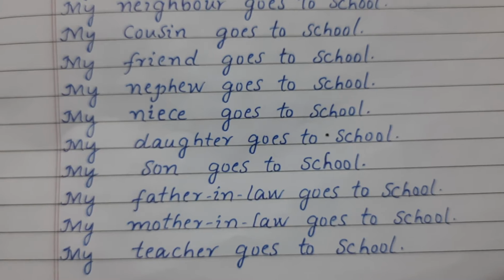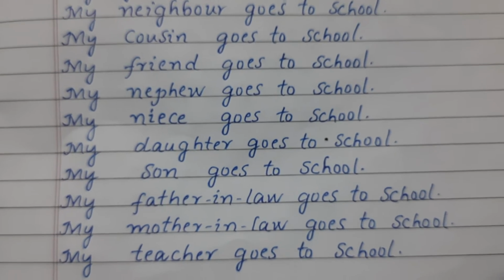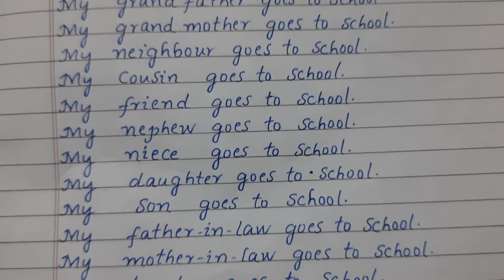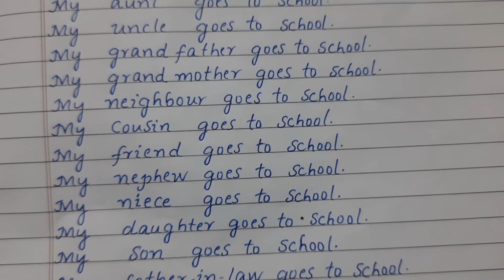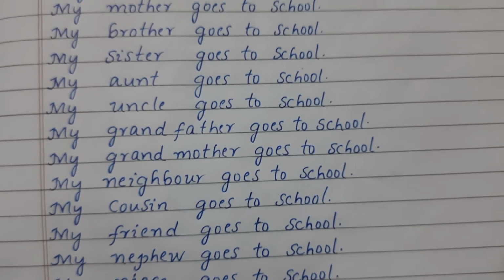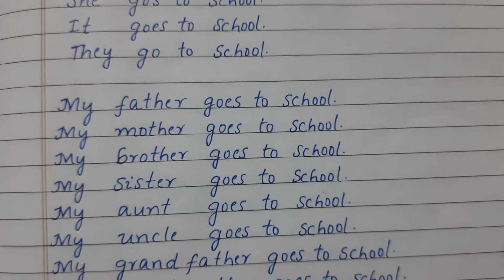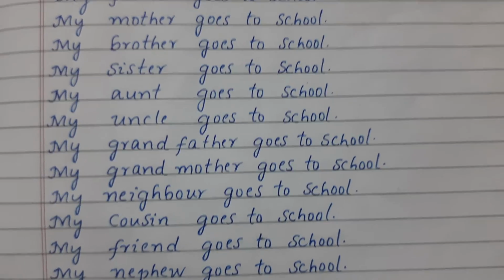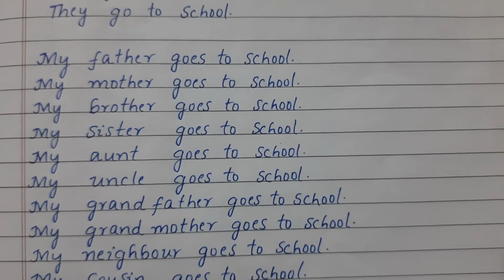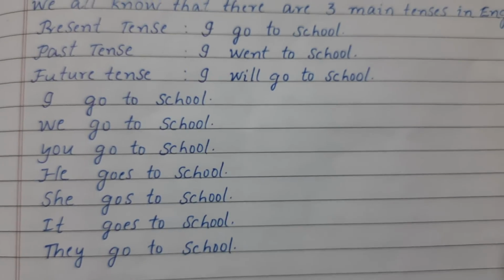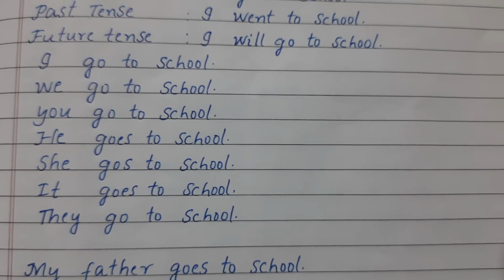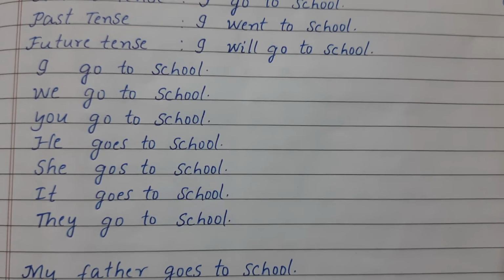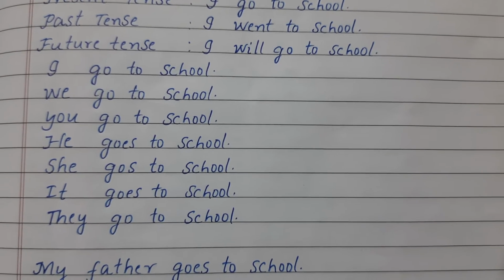Here you can observe there is a change in the verb form. It is not go, it is goes. Why did we use goes? Because of the subject. What is the subject? Subject is third person singular. All these are third person singulars. When the subject is I, we, you, and they, there will be no change in the verb form in simple present tense.